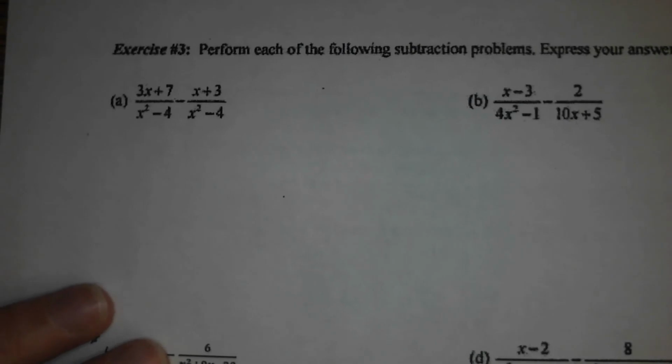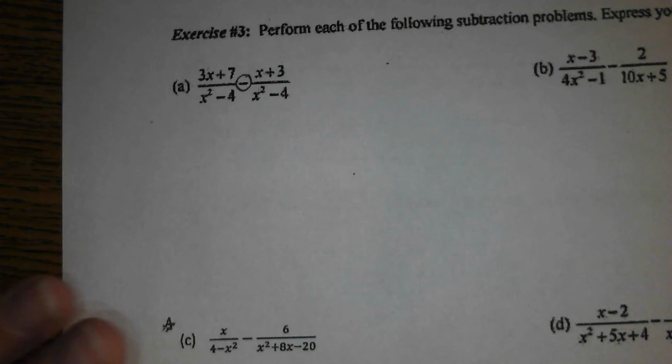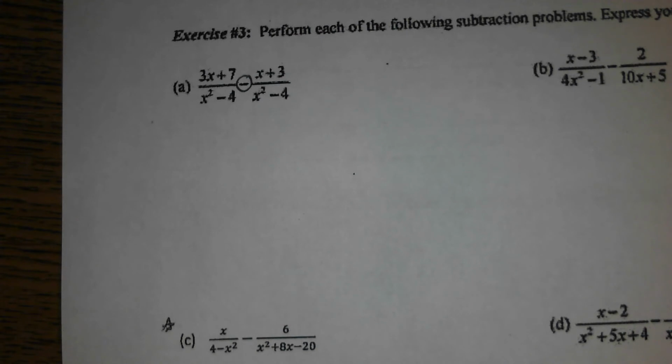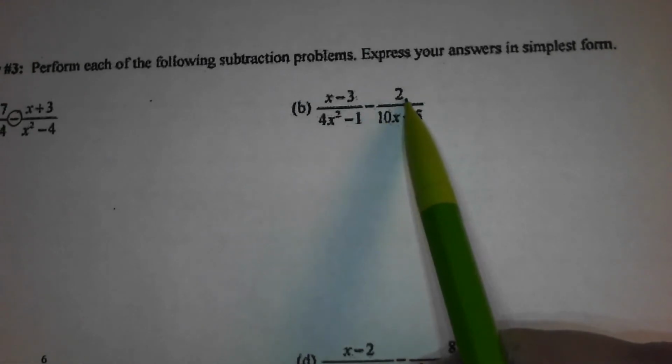All right, here's where that conceptual issue is going to come in, okay? Subtraction is a little bit more dangerous, always is with polynomials, because if you're subtracting a polynomial, what do you have to remember to do? Nope, that's dividing. Good try. Distribute. If you're subtracting a whole number, not that big of a deal.